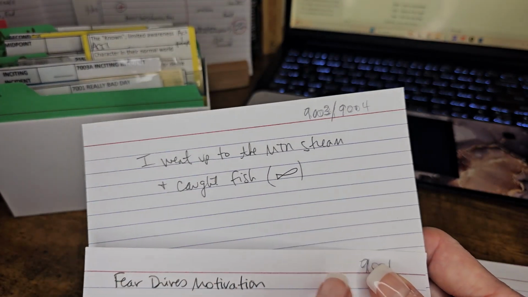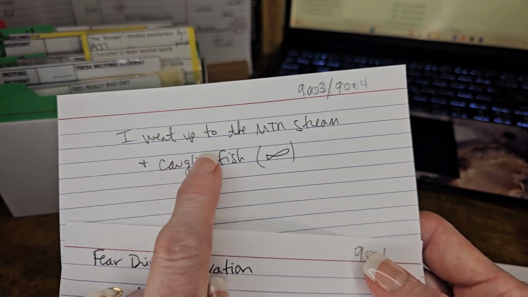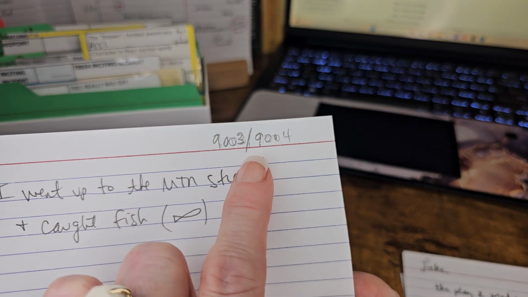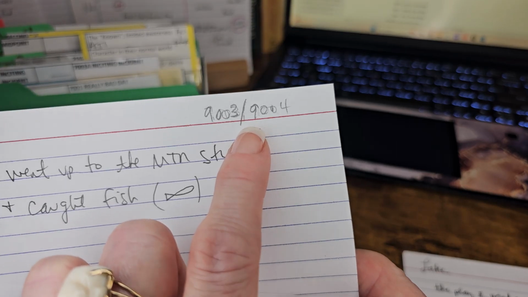So I have a couple of other cards here that we need to consider. This is a card from yesterday's episode. This is the one that says that he went up to the mountain stream and caught his little fish. I've labeled this one 9003 or 9004.